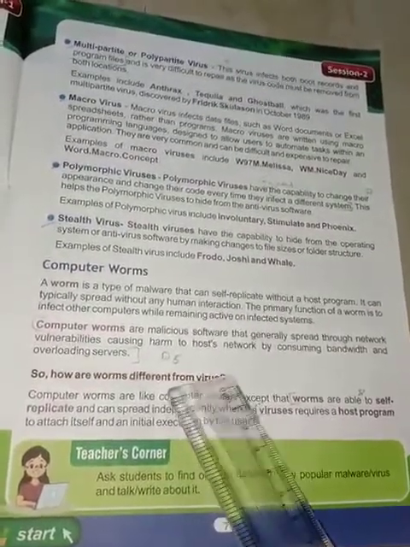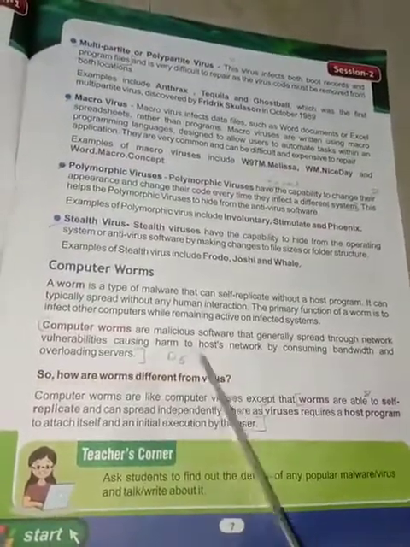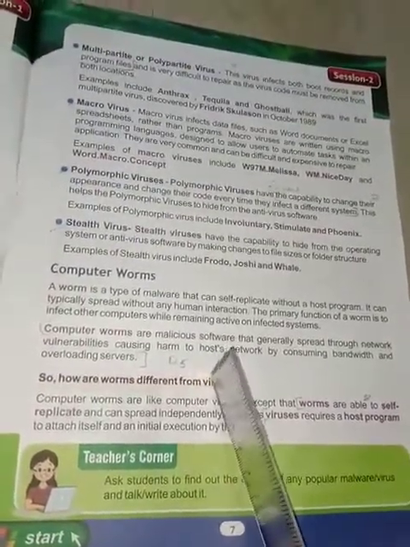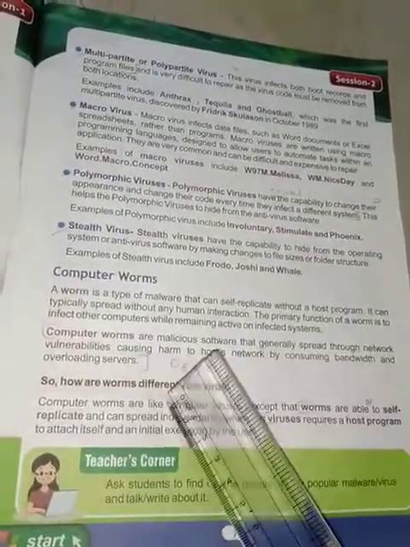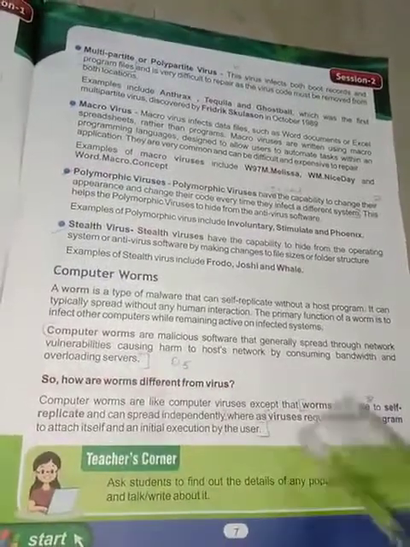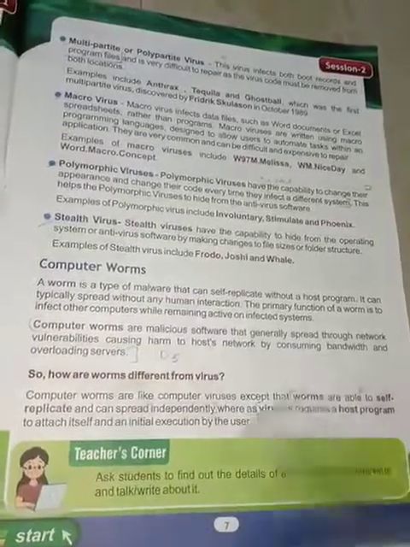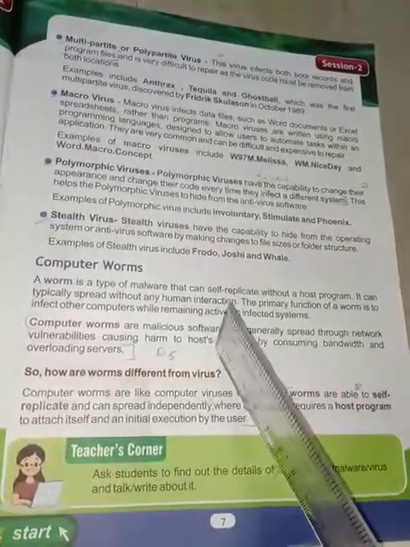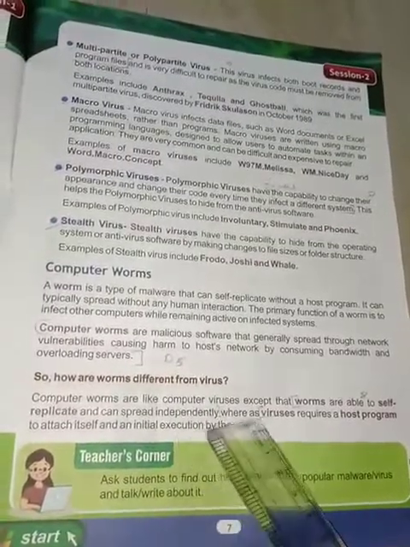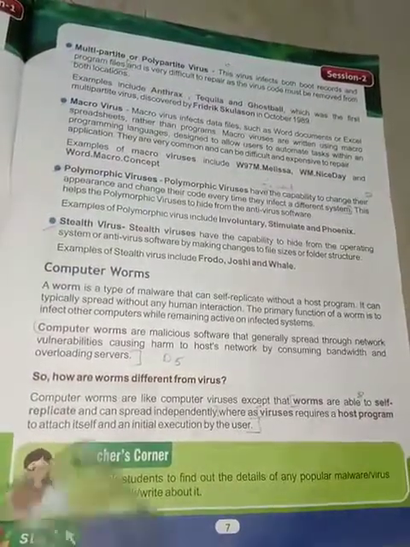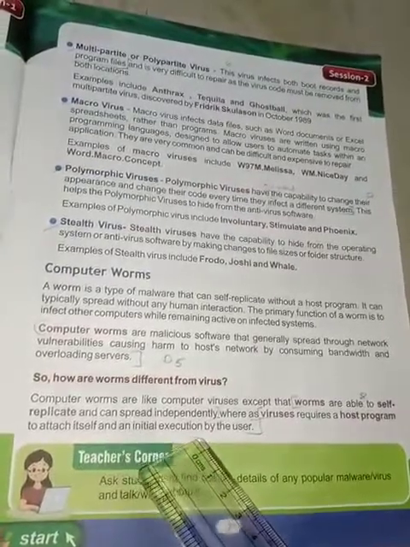In a virus, as I said before, you have to run the program; when you execute any program, that is when the virus spreads. But worms replicate themselves and start spreading without any running of a program, whereas a virus requires a host program to attach itself and an initial execution by the user.